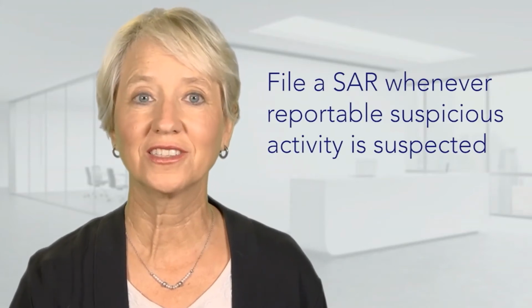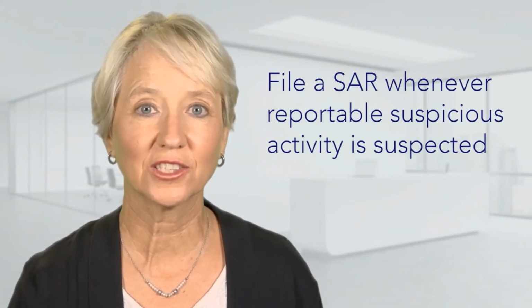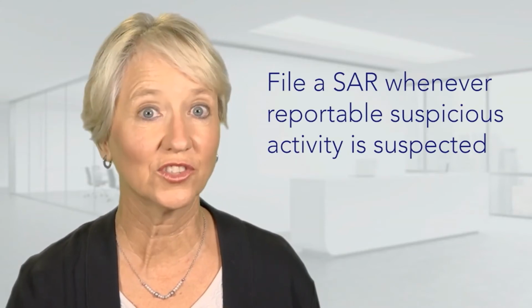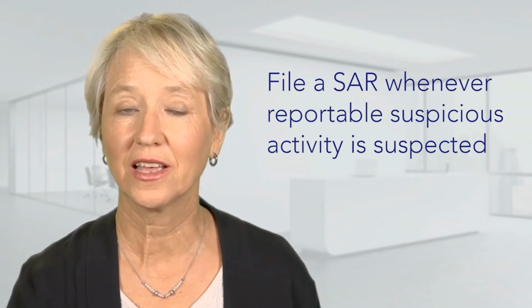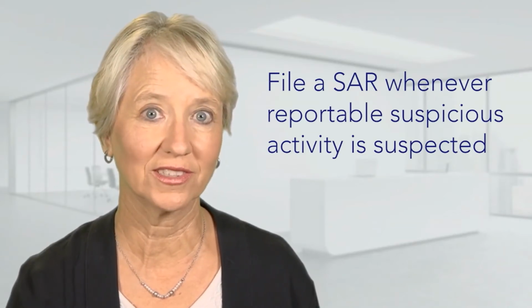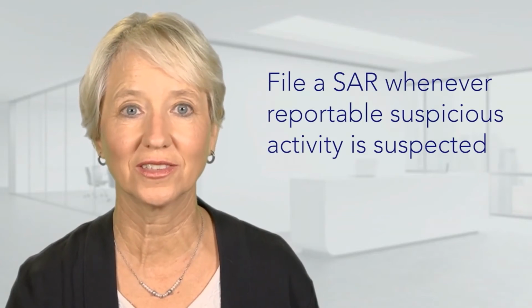To combat structured transactions and the financing of terrorist activities, the Bank Secrecy Act contains provisions for reporting suspicious activities. All financial institutions operating in the United States are required to file a Suspicious Activity Report, SAR, whenever they encounter suspected illegal activities that meet certain reporting thresholds. Later in Lesson 2, we'll discuss the nitty-gritties of SARs.